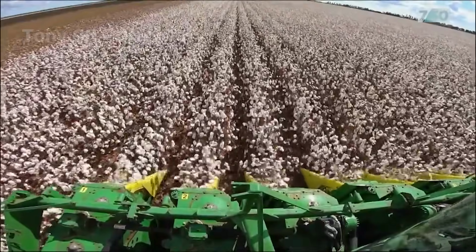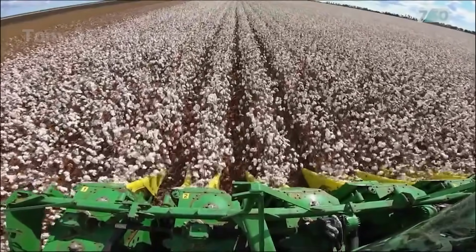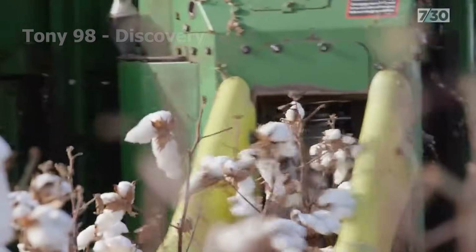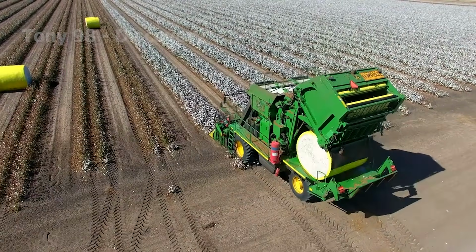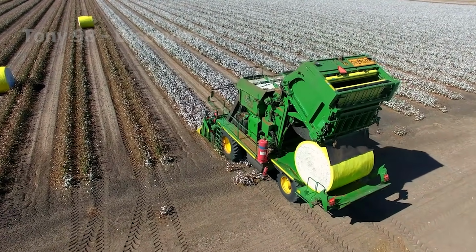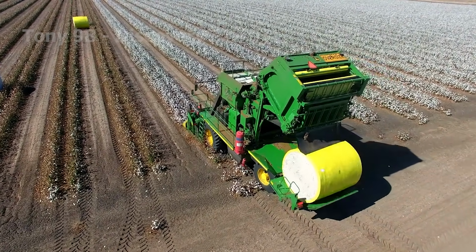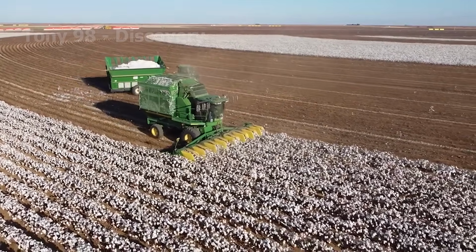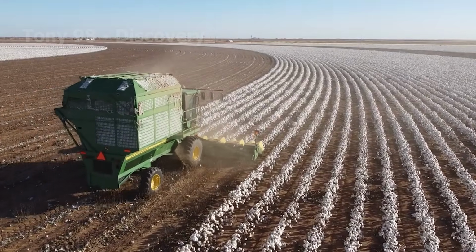Australia is one of the world's largest exporters of raw cotton, with over 90% of production exported, mainly to spinning mill customers in Asia such as China, Indonesia and Thailand. Cotton is grown in the inland regions of northern New South Wales and southern Queensland.